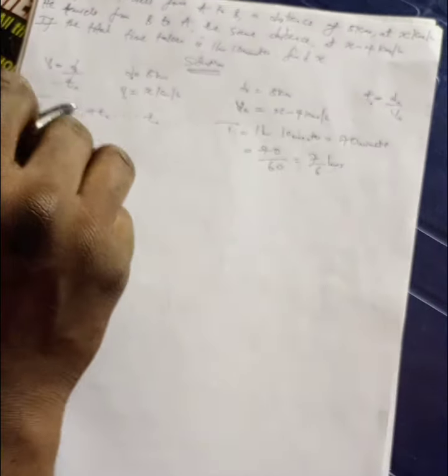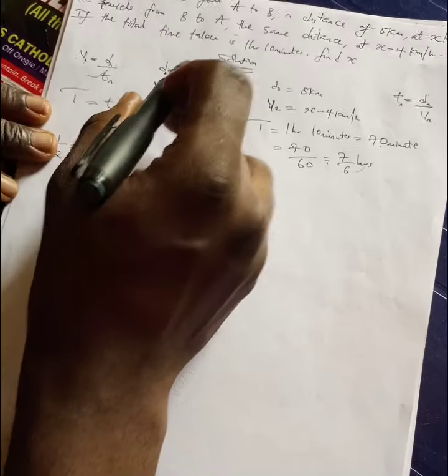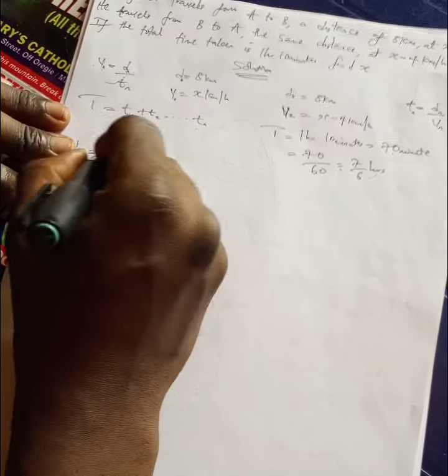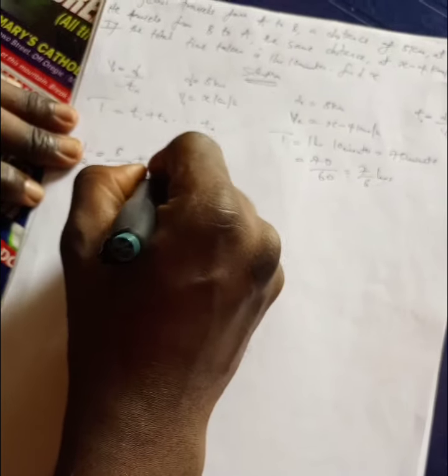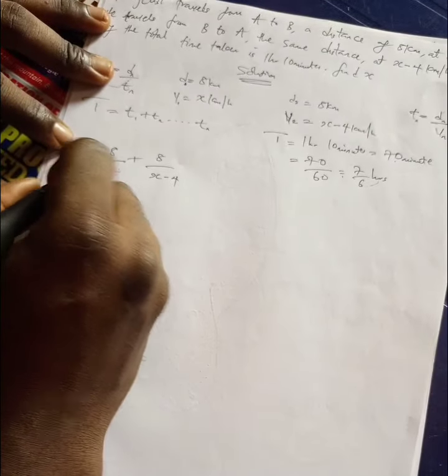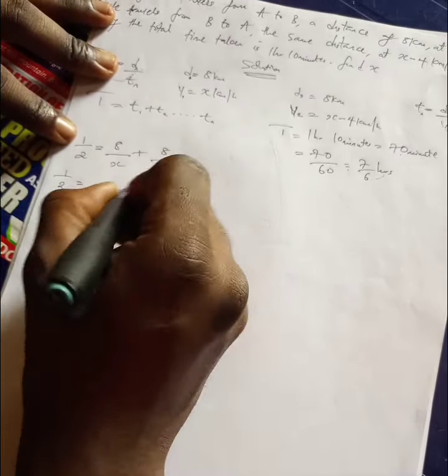Now, this is what I will need. My first T, which is T1 here, is definitely 8 over X, plus my second T here, 8 over X minus 4. Then from here, I solve further.